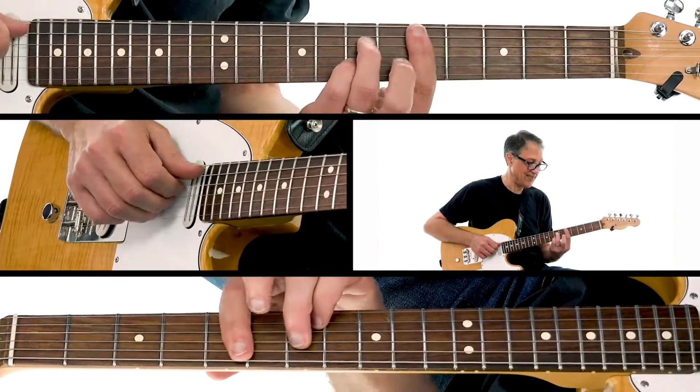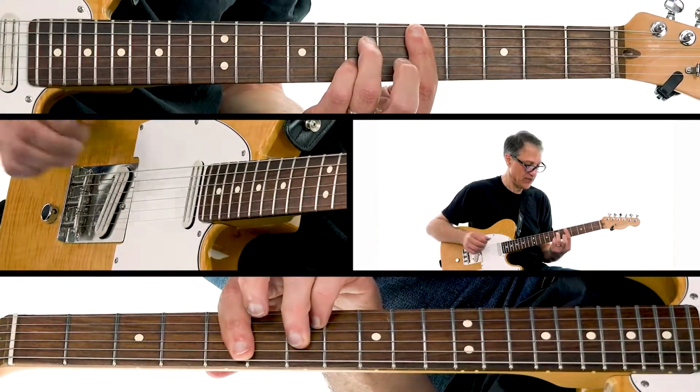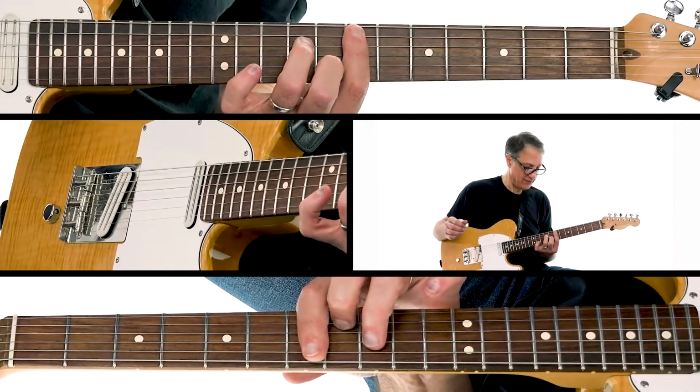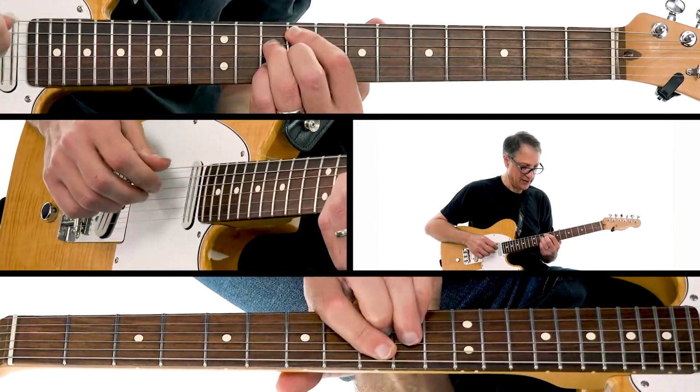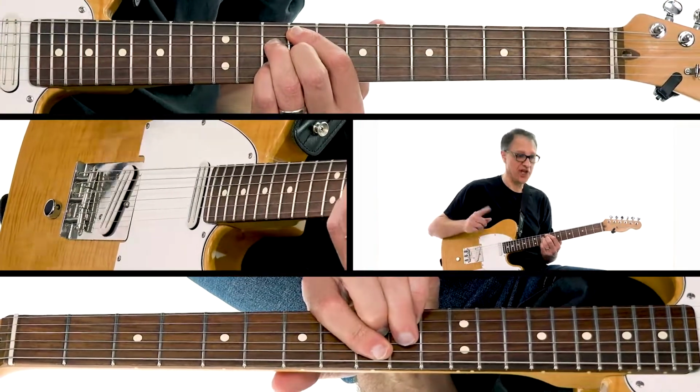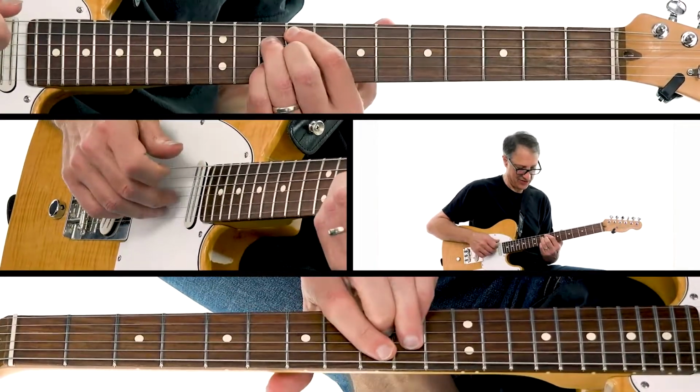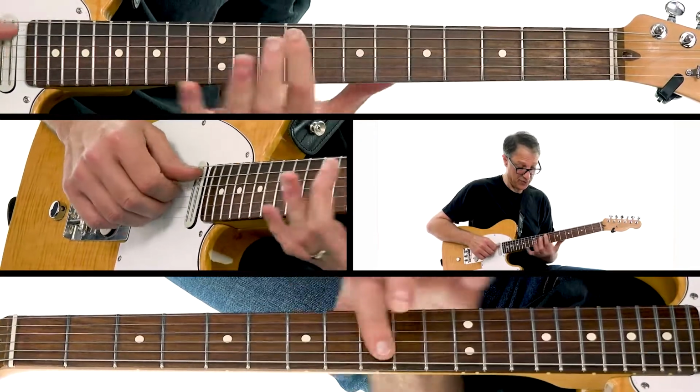Then we have the D7. Then we have an E minor 7. Then we have F sharp minor 7 flat 5. And I just realized I didn't give you 3 shapes for this chord, so let's take a look at the F sharp minor 7 flat 5 with the root on the 5th string.